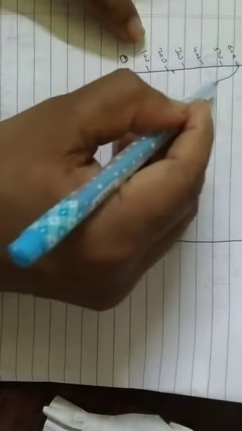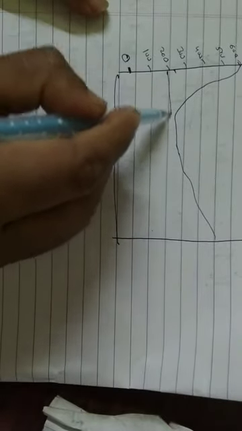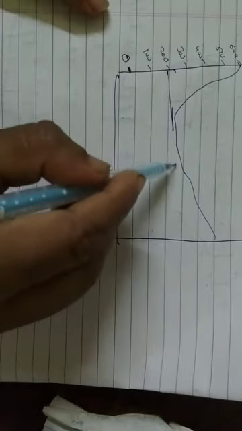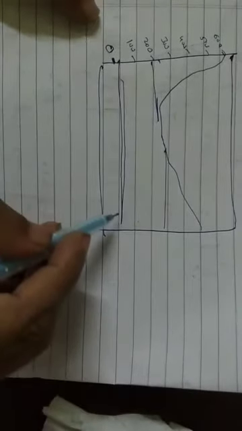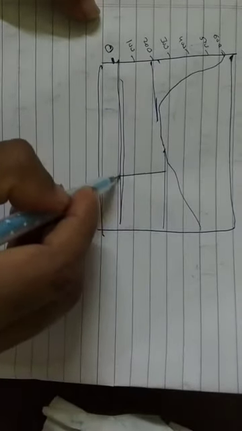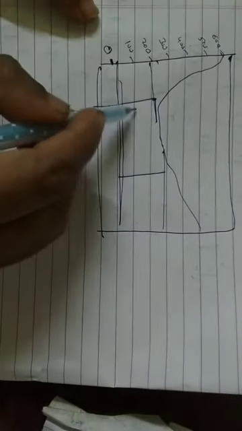From 600 down to about 230 something here, you can make a phase like this: AgI plus liquid, and here also you can make two cases like this.